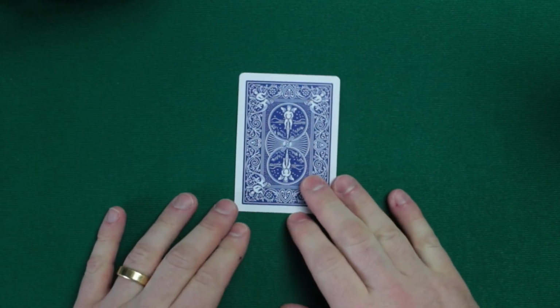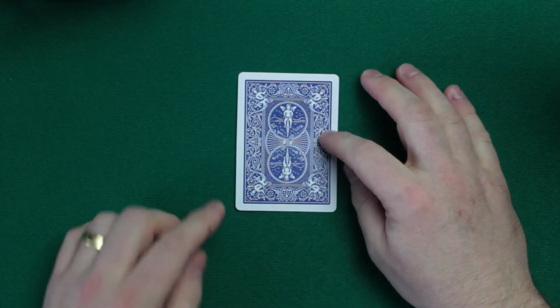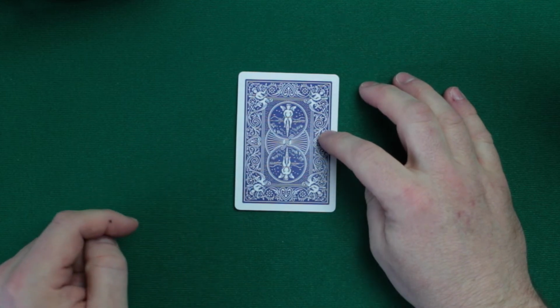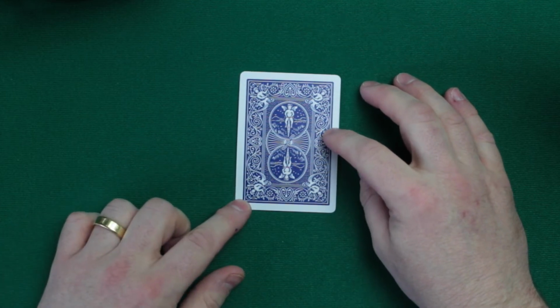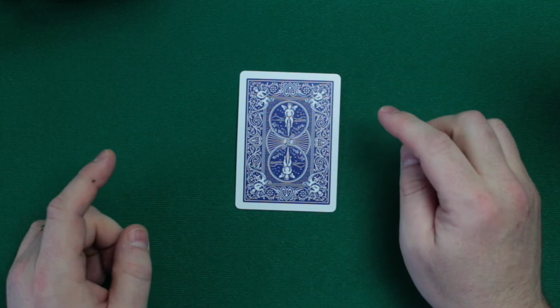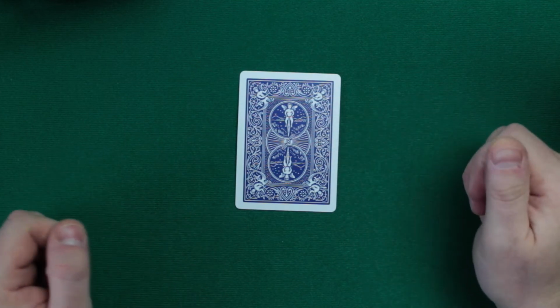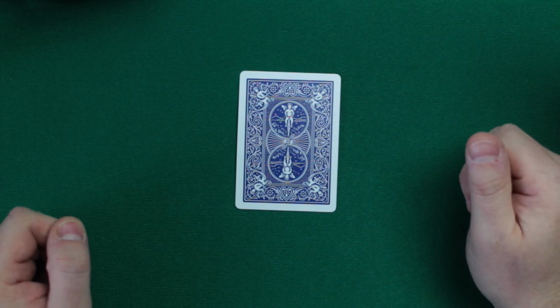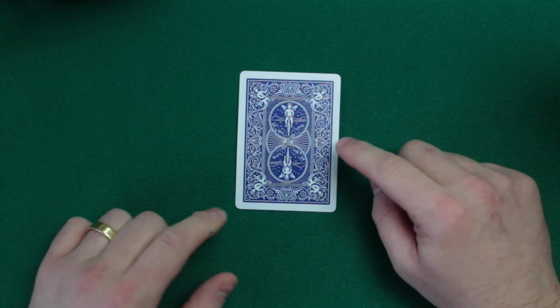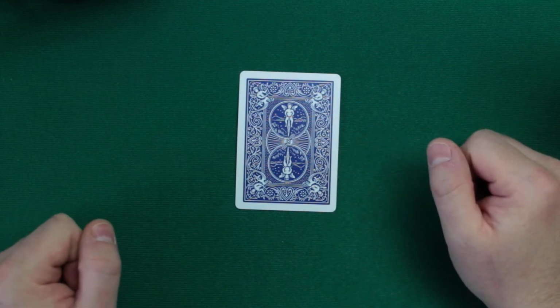Now we can see I've pulled out a card which I'm looking at a blue back here. So the question is, what is the probability that the other side of the card is blue? What is the probability that the other side of the card is blue?